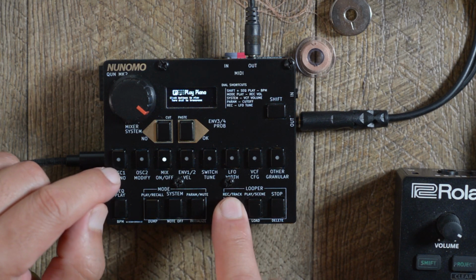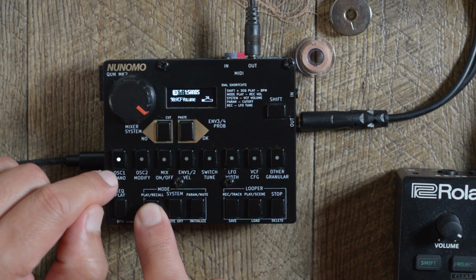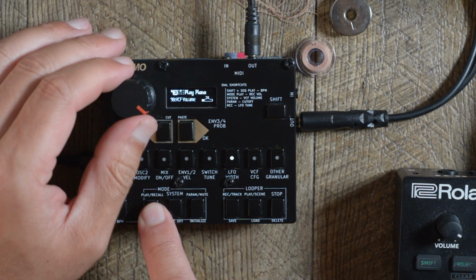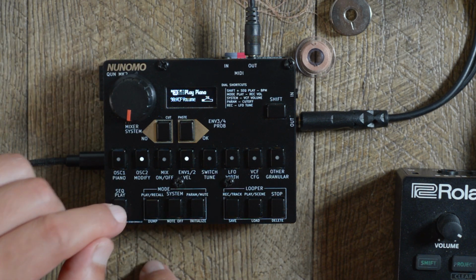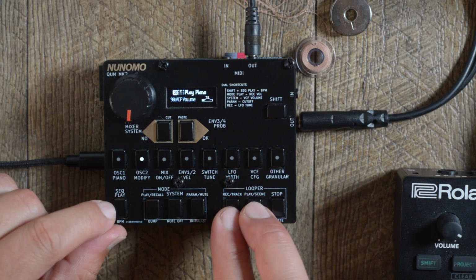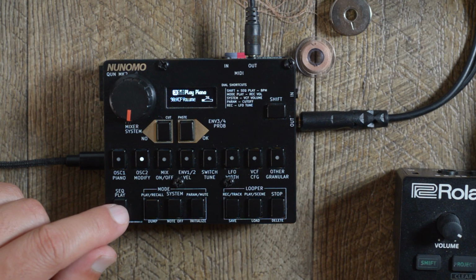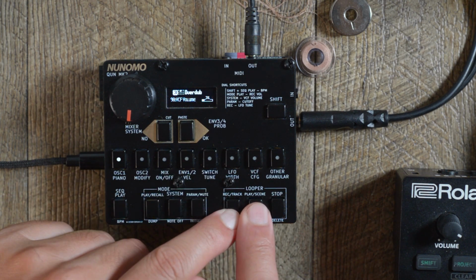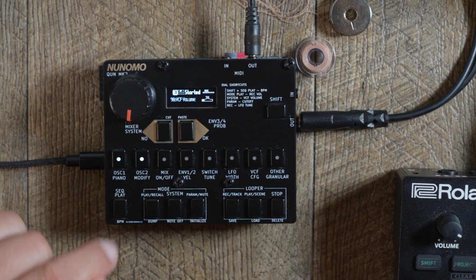So let's move to track A and then move to bucket 1, and record another chord progression to scene 2. Set it ready for overdub and then press sequencer play.